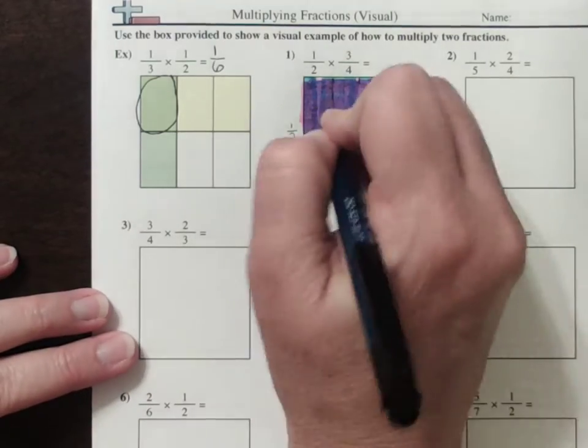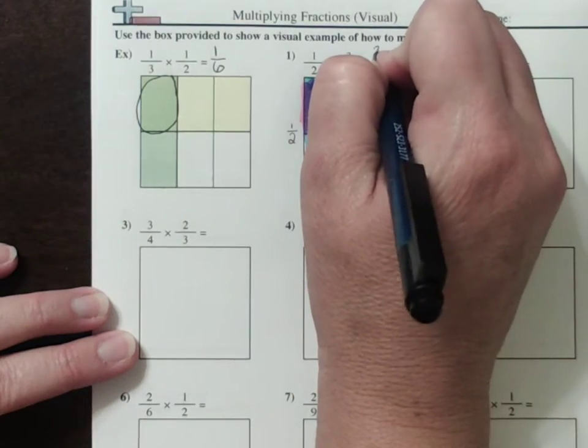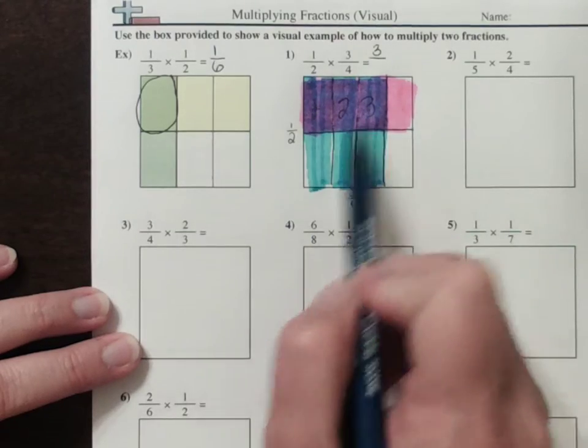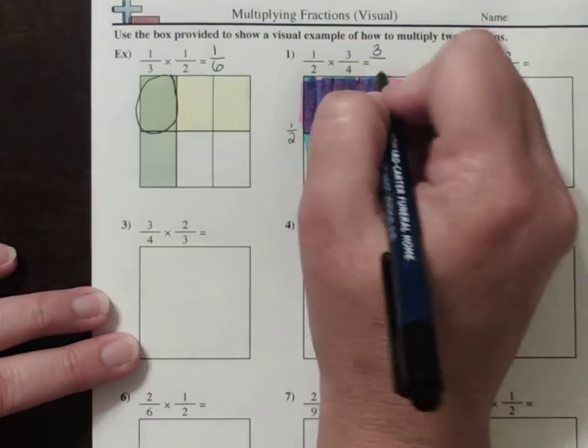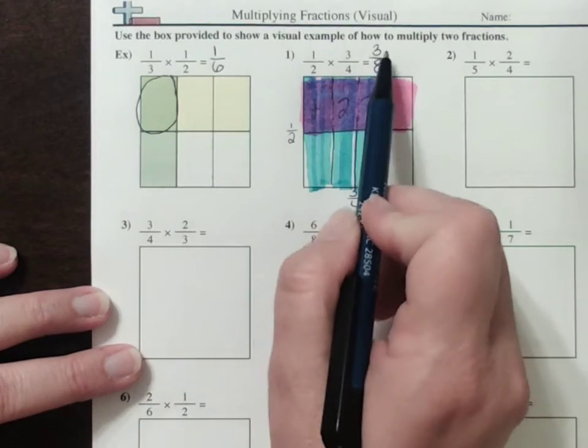So there are how many? 1, 2, 3, okay? So our numerator is 3 because that's 3 pieces that are shaded both colors. But how many pieces are there in all? So you're going to count all of the blocks, and there are 8 of them, so 8 pieces. So 1/2 of 3/4 is 3/8.